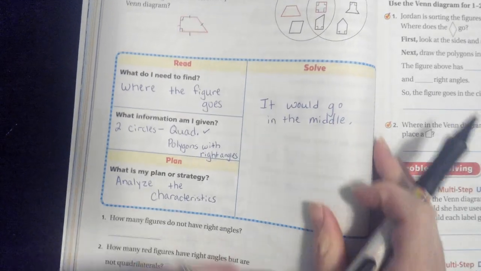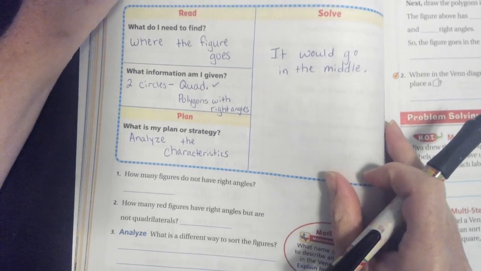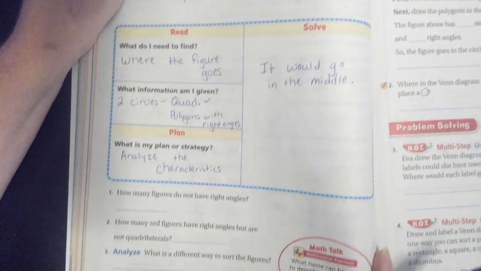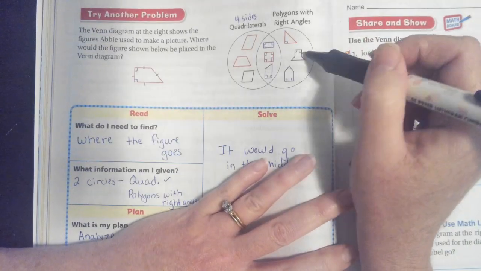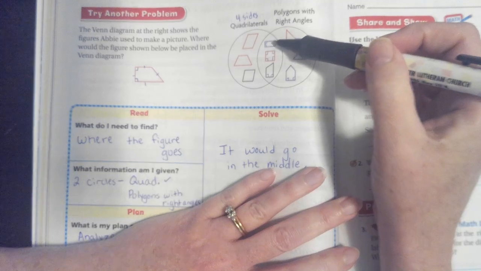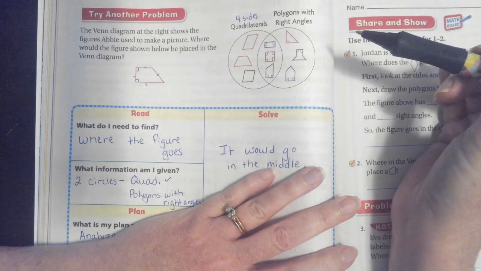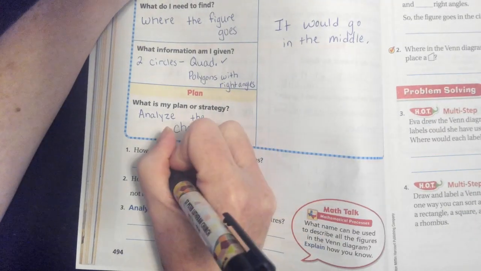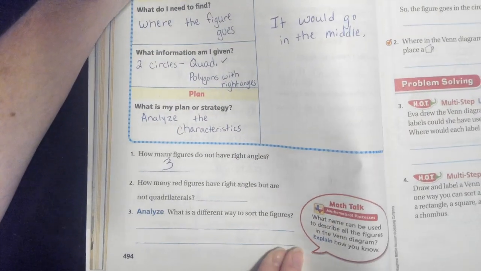And we have some more questions down here about the shapes. They're at the top. It says, how many figures do not have right angles? So if I look up here, because I already marked them, that actually makes this a lot easier. All of these do have some right angles. These are the ones that don't. So there are 1, 2, 3 figures that do not have any right angles.